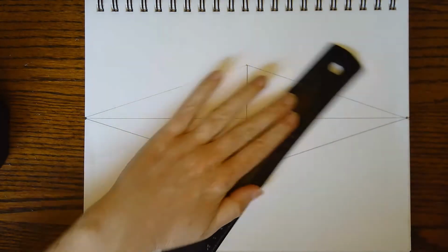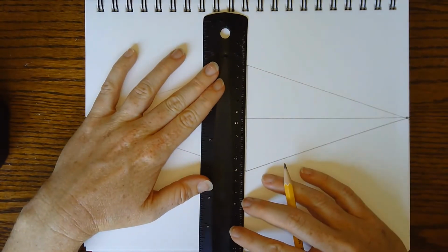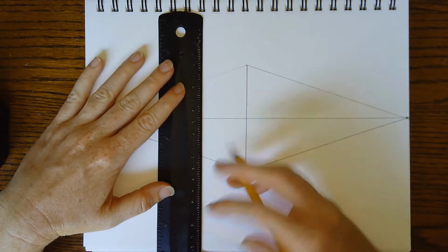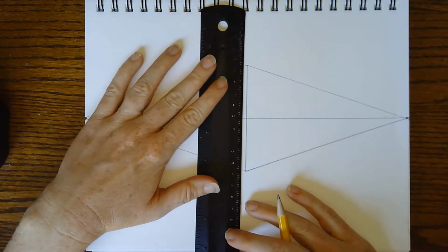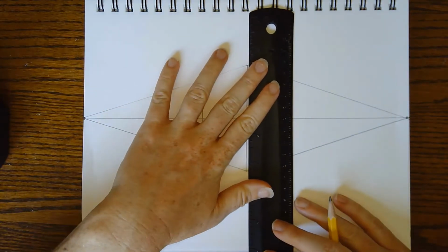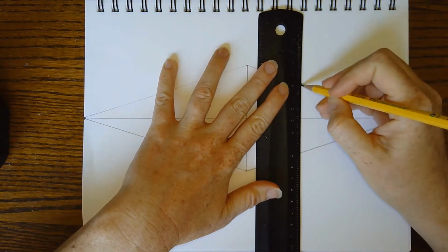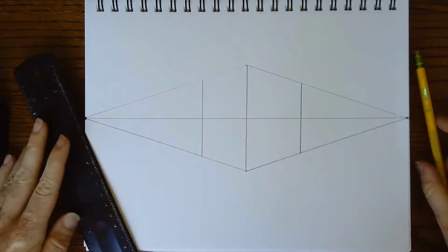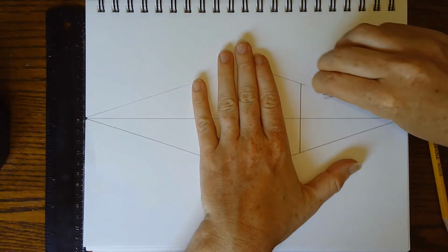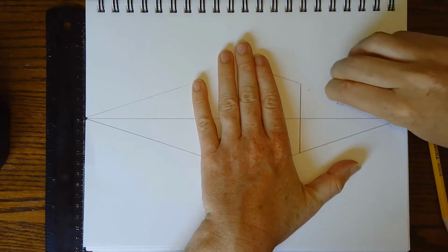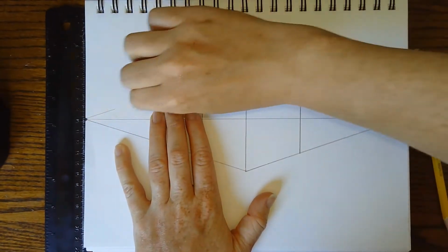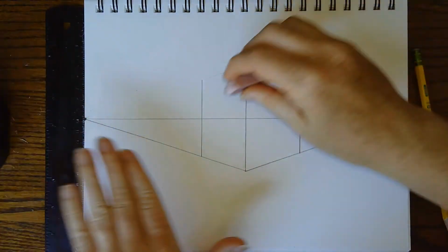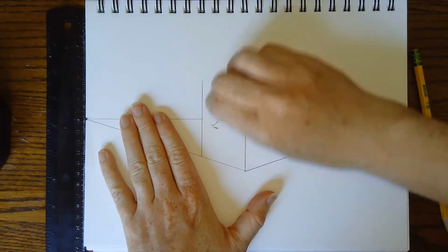We're going to line up our ruler with that center line. Push it towards vanishing point 1 and connect the 2 perspective lines that you drew. And line up that ruler again and push it towards vanishing point 2 and connect those 2 perspective lines. Then we're going to erase the rest of the perspective lines on the top. We're going to leave the bottom ones for now. And you're going to erase the horizon line that goes through your first building.